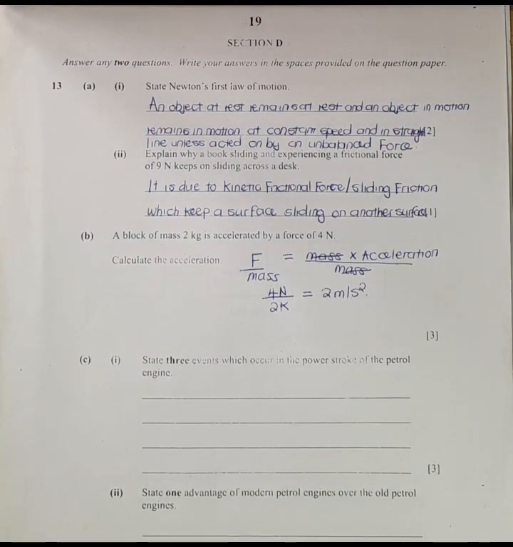See part 1, state 3 events which occur in the power stroke of a petrol engine. When the piston ascends, it reaches top dead center. Electric current ignites the spark plug and the mixed gas burns. It expands and builds pressure in the combustion chamber. The resulting pressure pushes the piston down with several tons of force.